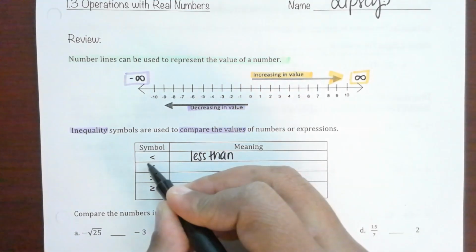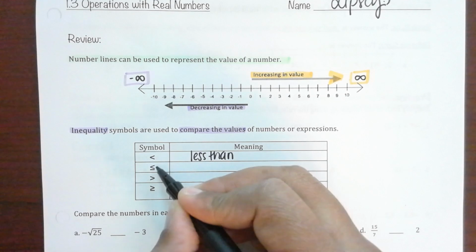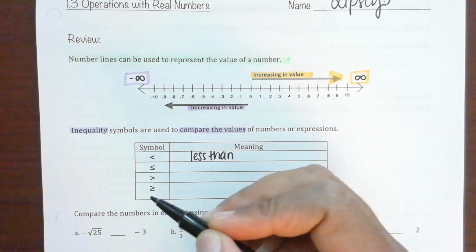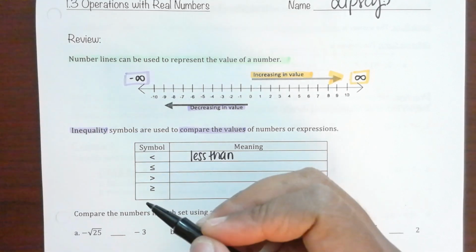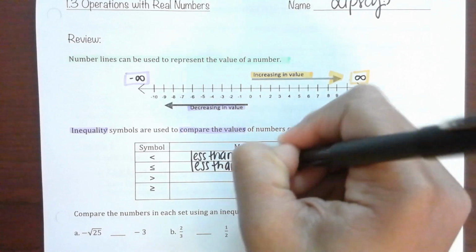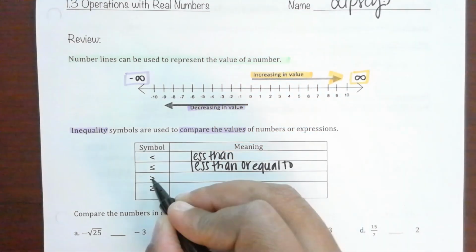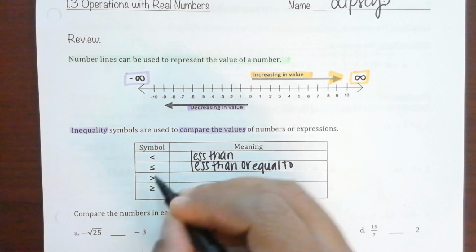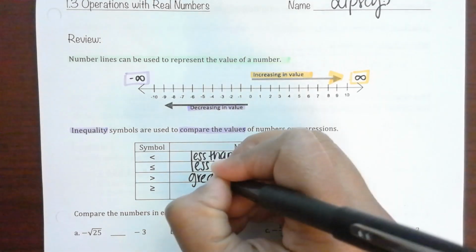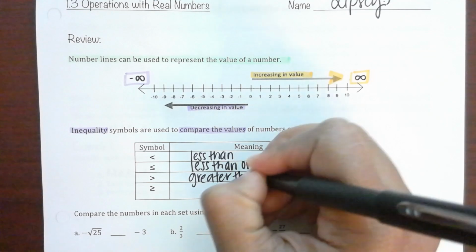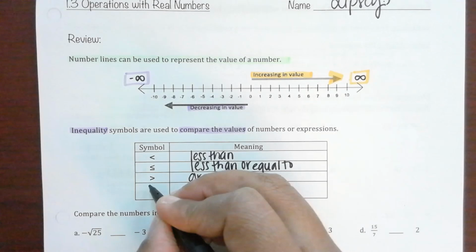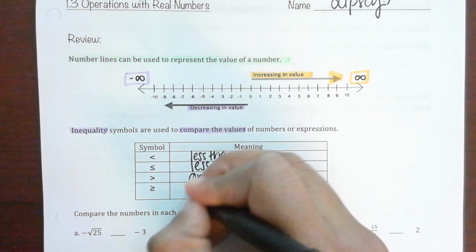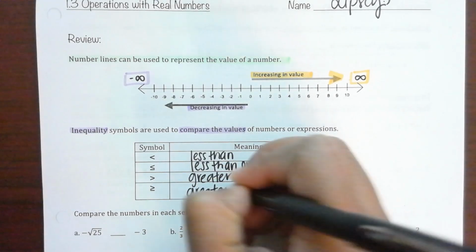How do I read this one? Greater. Are they both pointing in the same direction? Thank you. They're still pointing in the same direction. So it's still less than, but what did I add on to it? Or equal to. So it's less than or equal to. What about this one? Greater than. And what about this one? Because it's still pointing in the same direction.